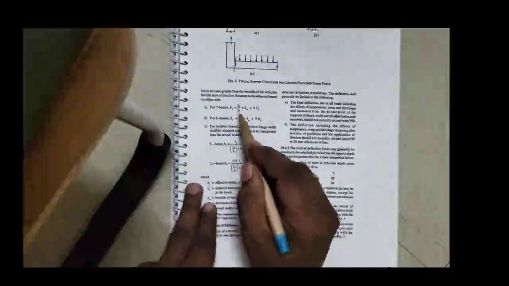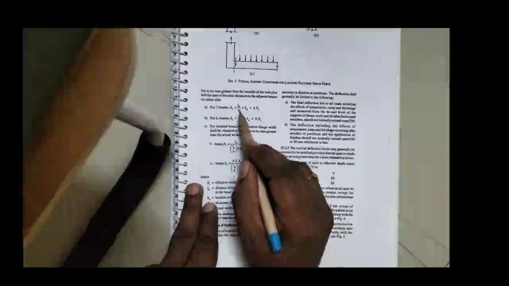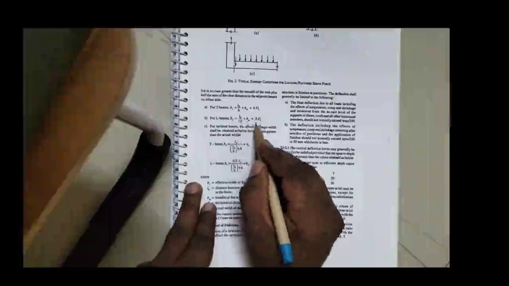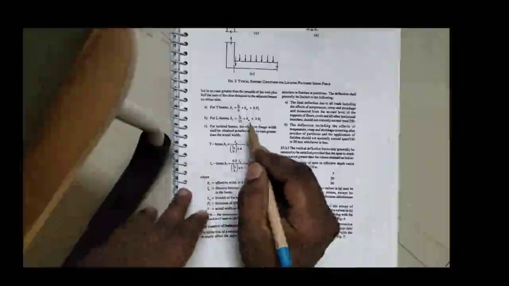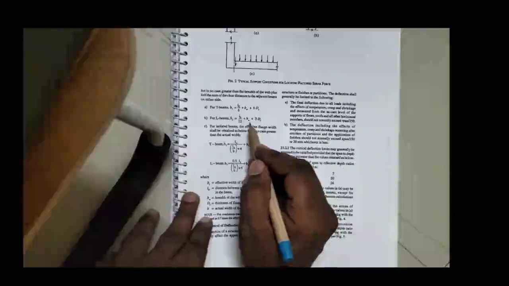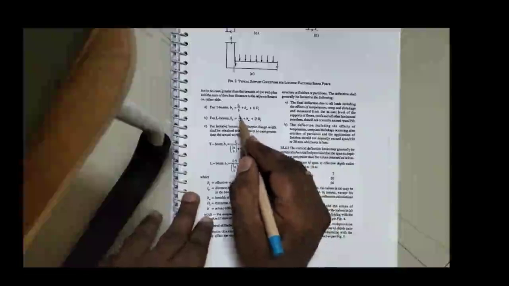If it is an L beam, since this beam will have a flange on only one side, here you take half of this value, that is L0 by 12, plus 6 Df, which gives L0 by 12 plus 3 Df. Since the width of the web will remain the same, we directly take it as bw. To calculate this, we need to know the value of L0.